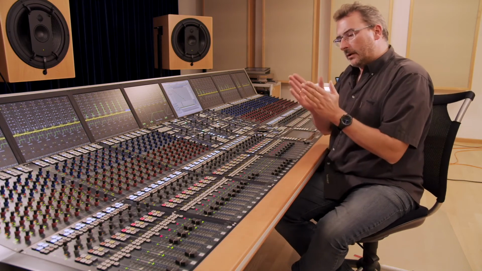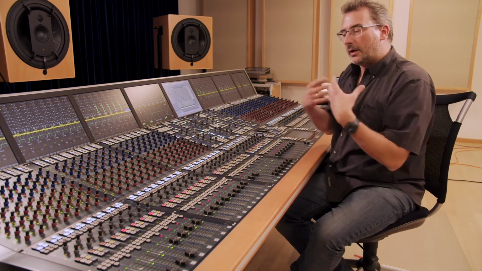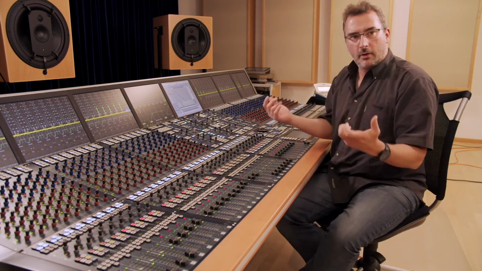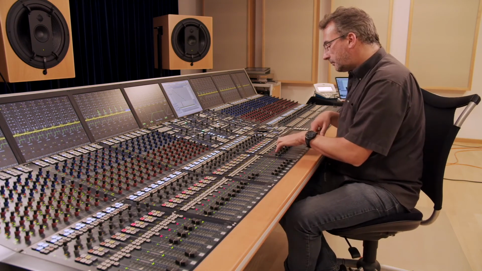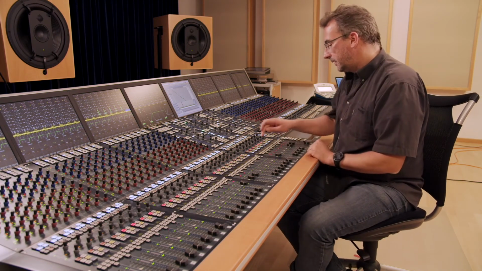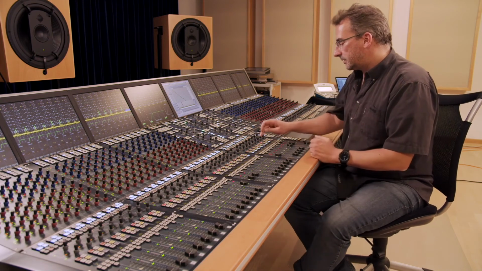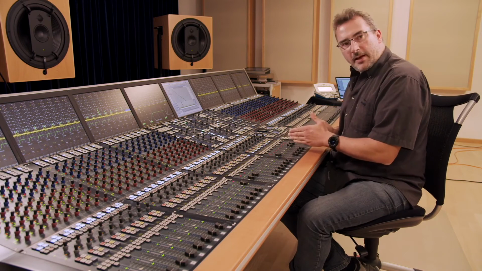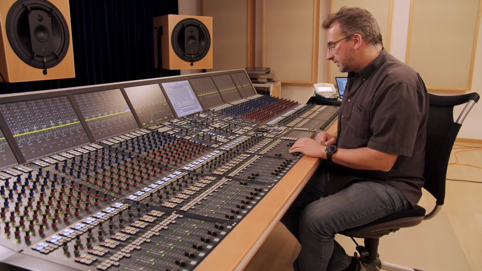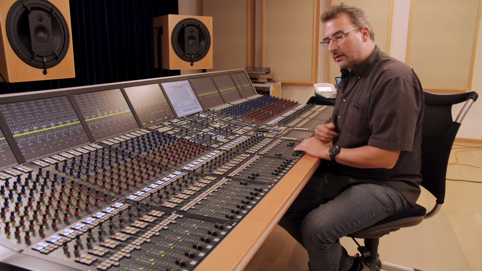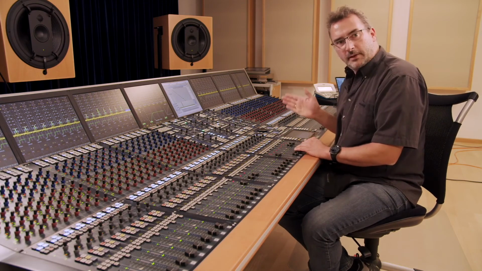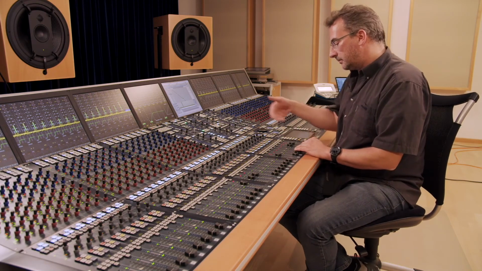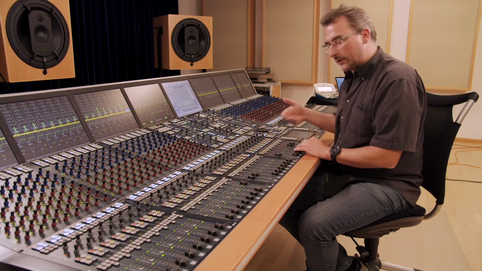So, all single string sections are done. Now I ask the conductor to play the whole strings for me. I lower the volume of the high instrument, just leaving the basses. Now I'm working on the balances between the single sections. Basses are already up. I always start with the low instruments, going up, and now going to the high instruments.